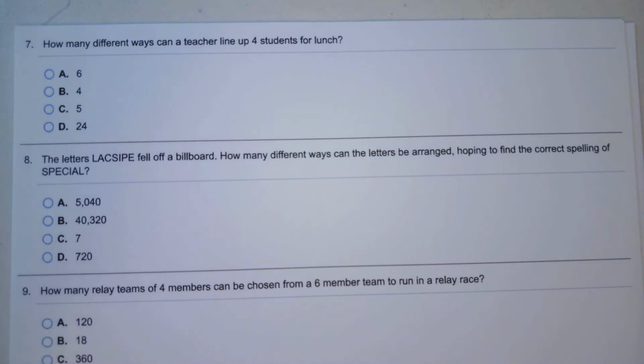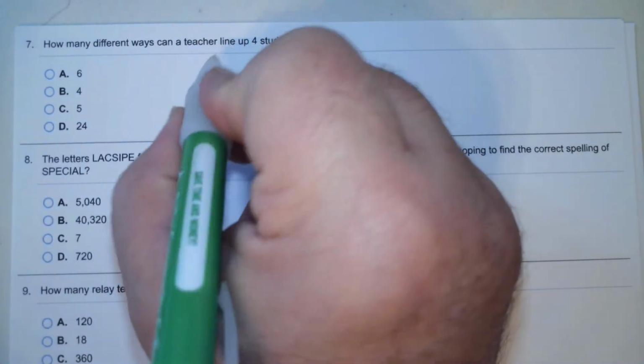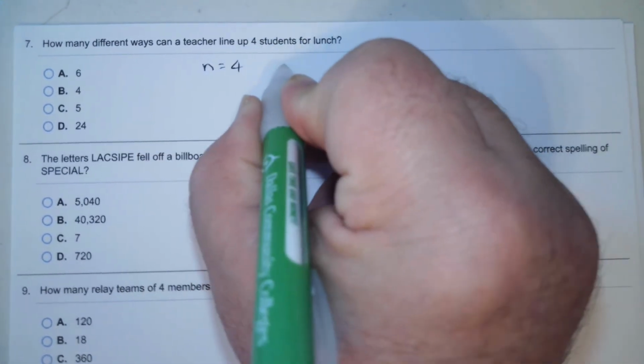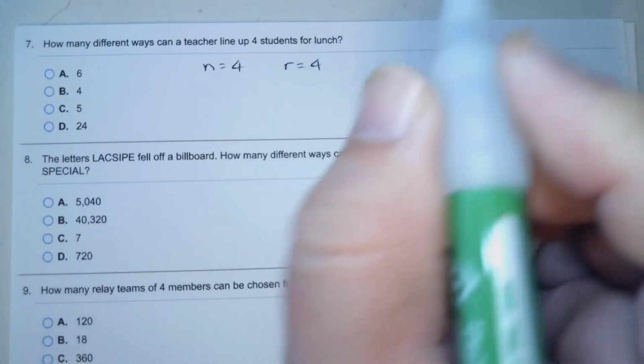How many different ways can a teacher line up 4 students for lunch? You have 4 students, and you have to use all 4 students.